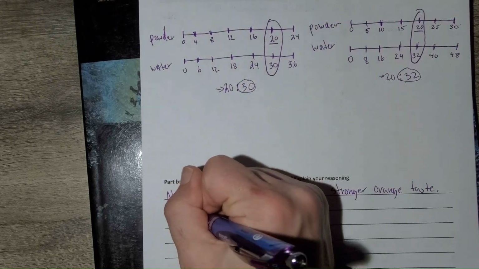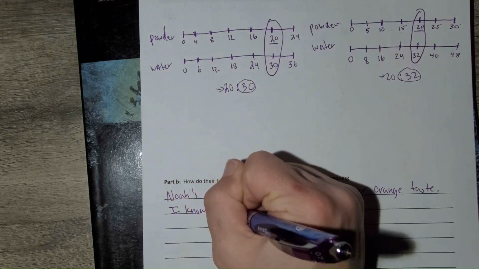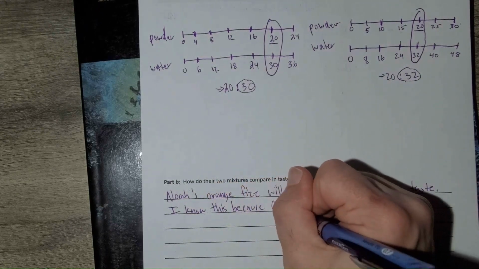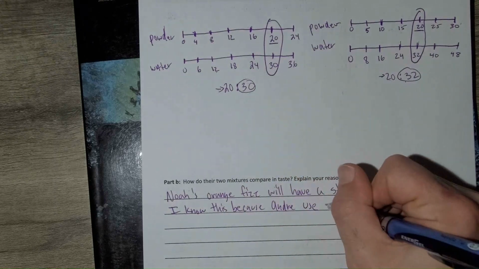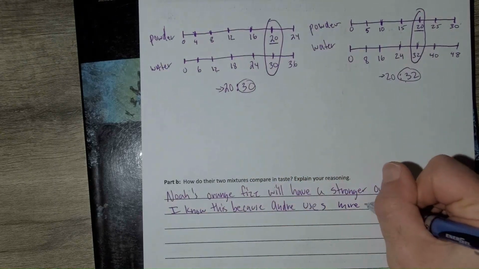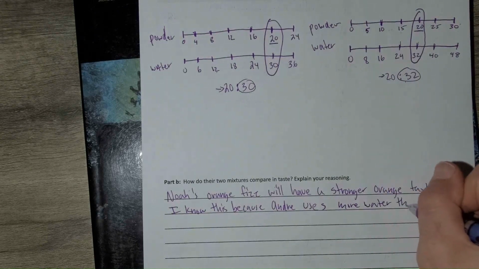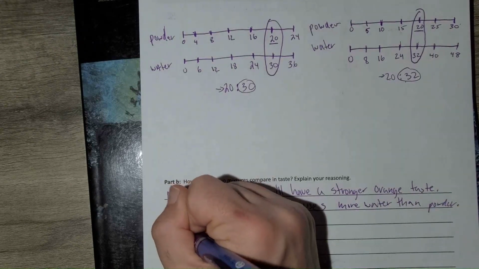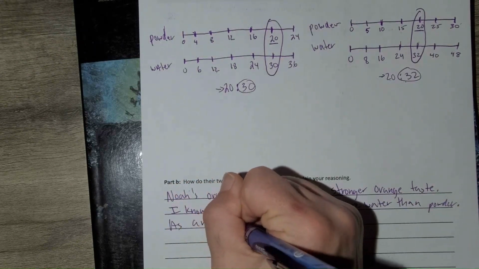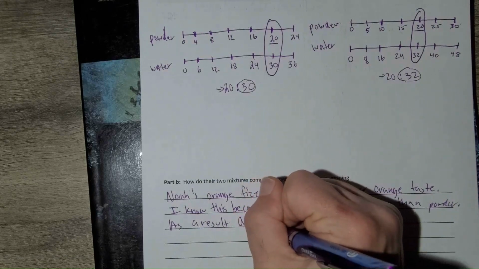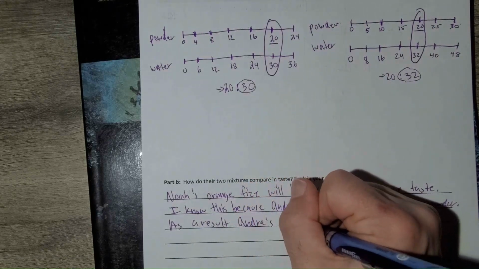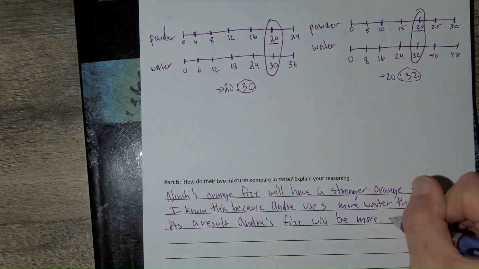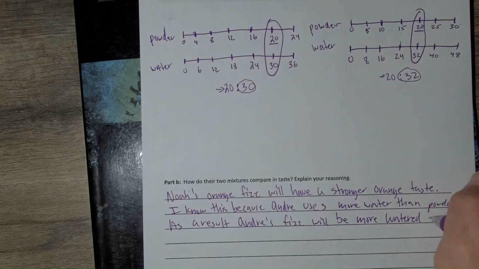We say, I know this because Andre uses more water than powder. As a result, Andre's fizz will be more watered down.